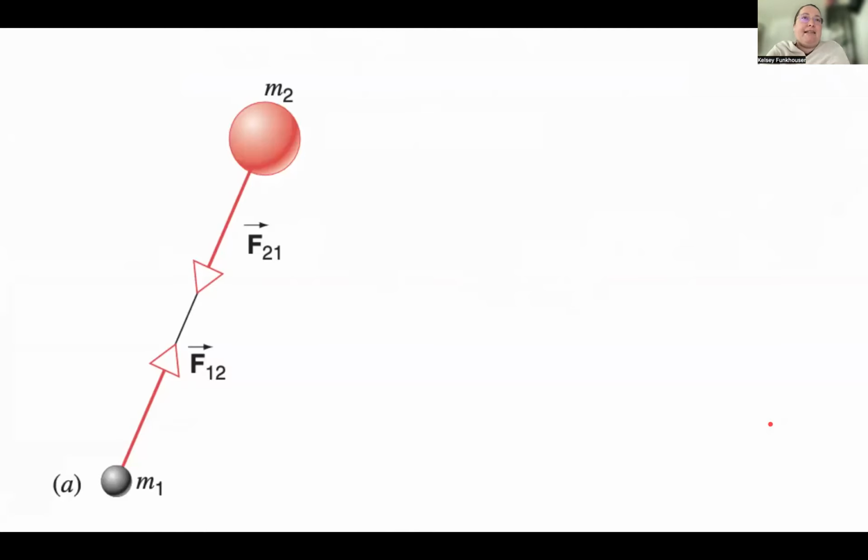So here we have the 2 masses. Instead, these ones are labeled M1 and M2. And they're each experiencing an attractive force from the gravity of the other one. So mass 1 experiences force F12, which is force on 1 by 2. And then mass 2 experiences F21, which is force on mass 2 by mass 1. And these are action-reaction pairs of forces, so they're equal in magnitude and opposite in direction.